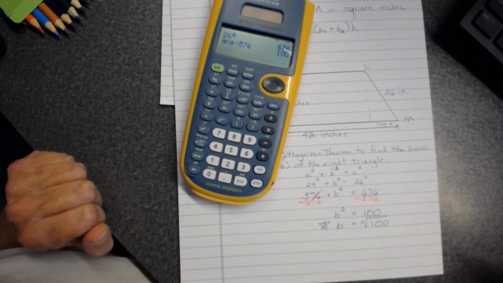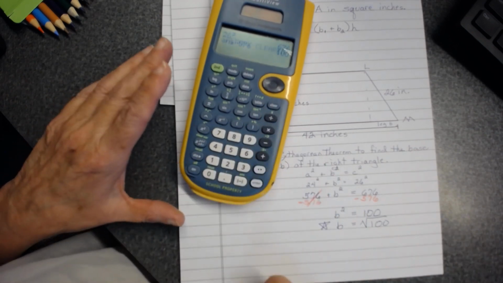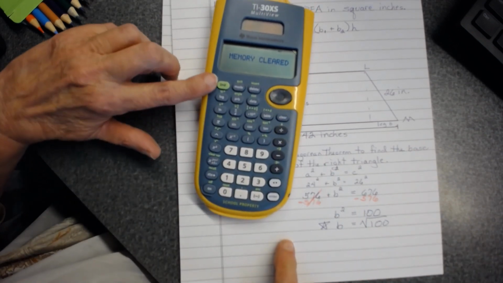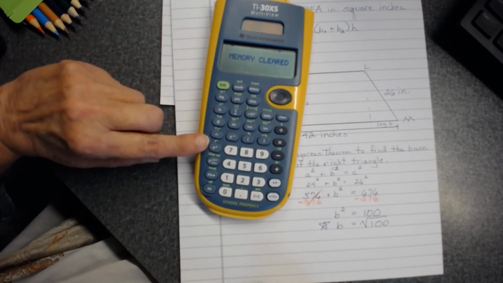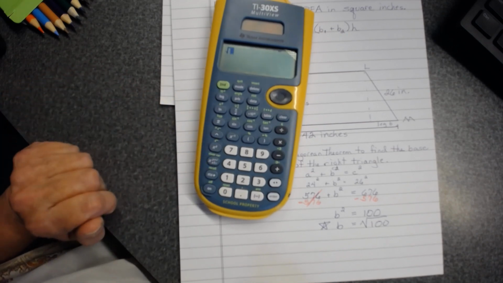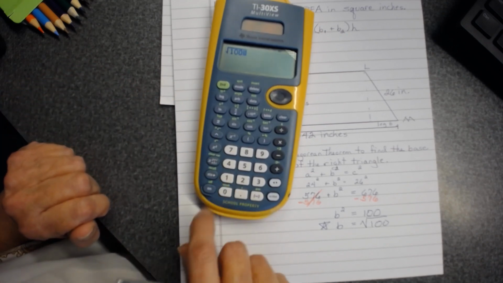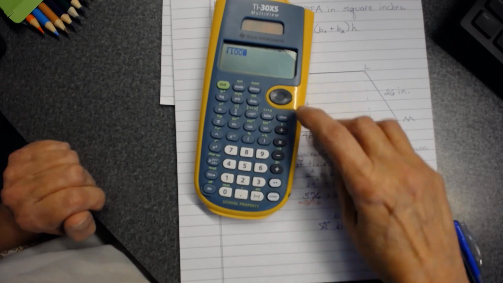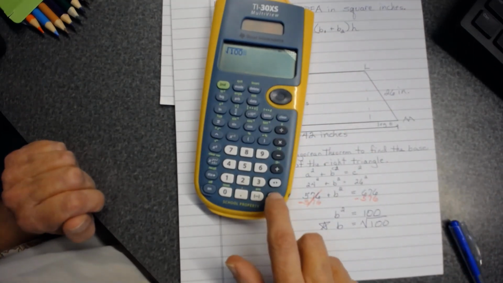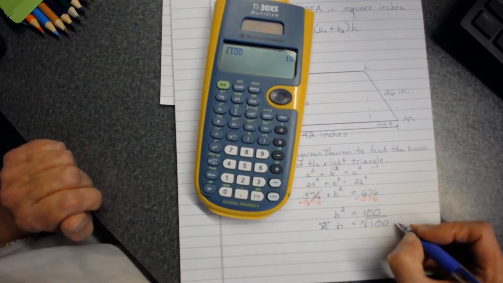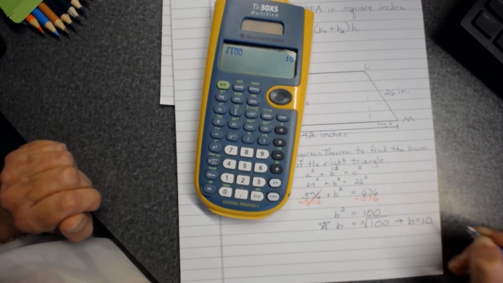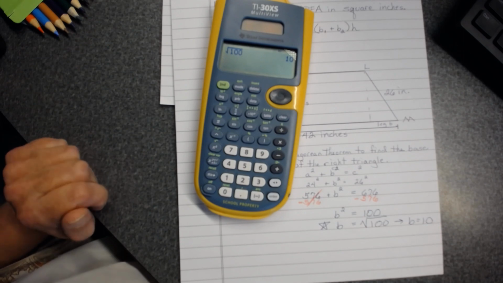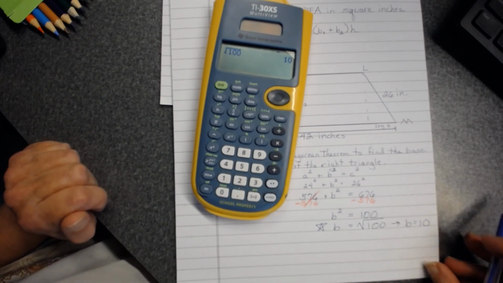What number times itself will give me 100? I can put this into my calculator, hit my green second key, hit the little green square root, it'd be the x squared key, I'll put 100 inside the checkbox, scroll out of it, hit enter, and I know that the square root of 100 is 10 because 10 times 10 will give me 100.